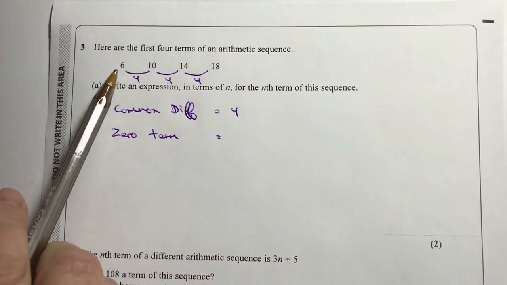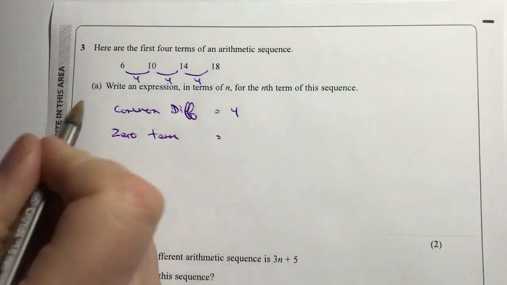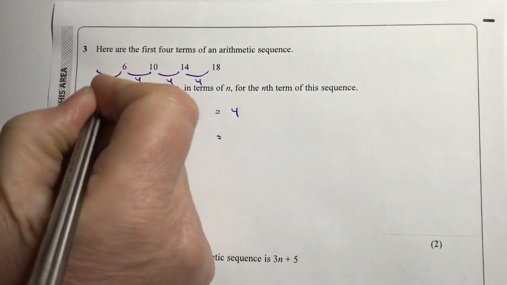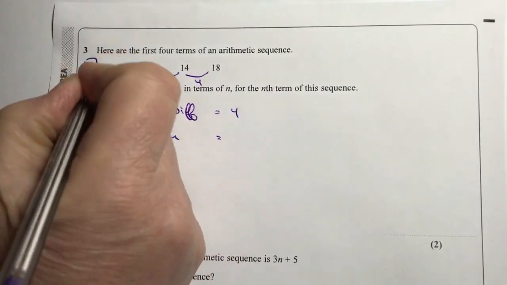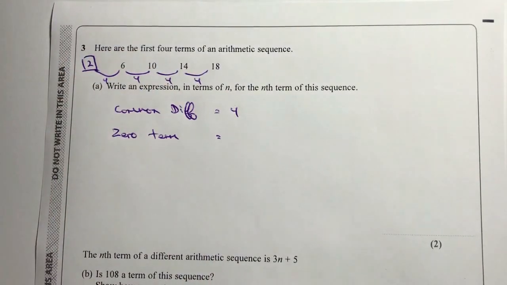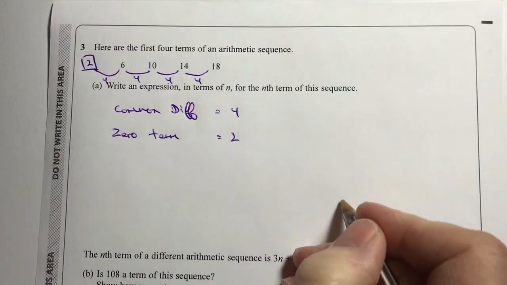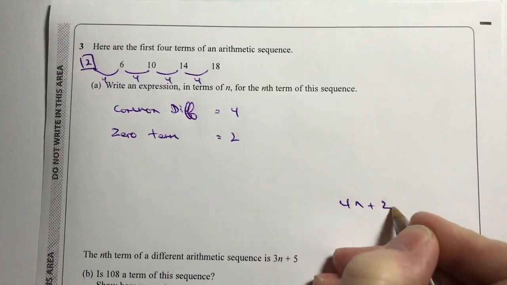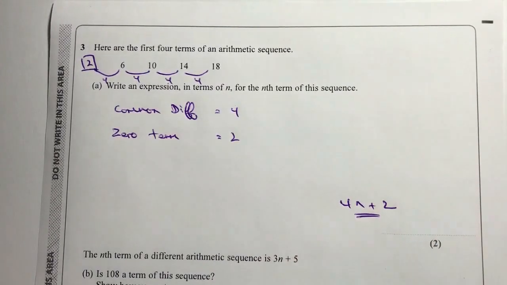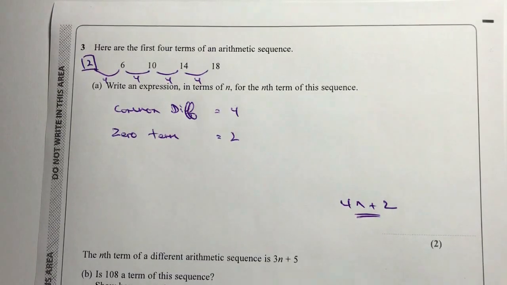So this at the moment is the first term. The 0 term is the one below that, and if I take 4 away, that means the 0 term is 2. Okay, so if I write that out as an nth term of the sequence, I would write that out as 4n plus 2. Okay, and that's the answer to this particular question.